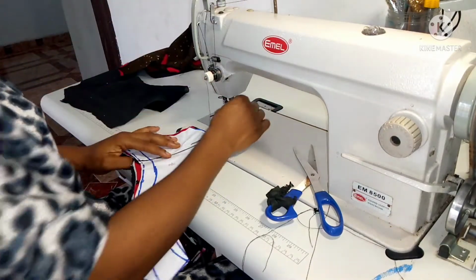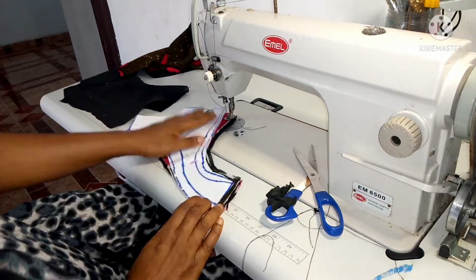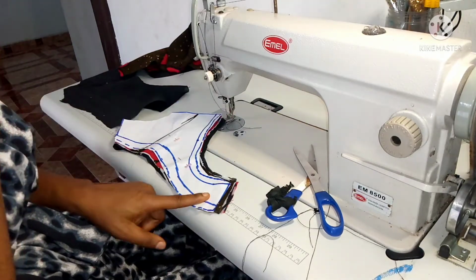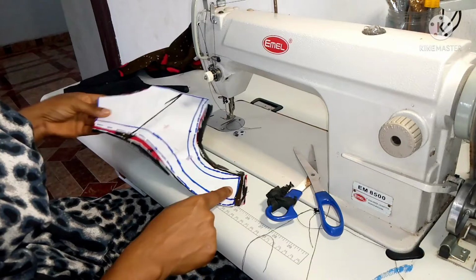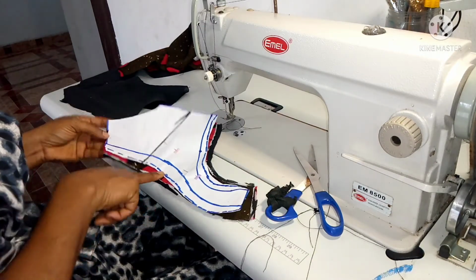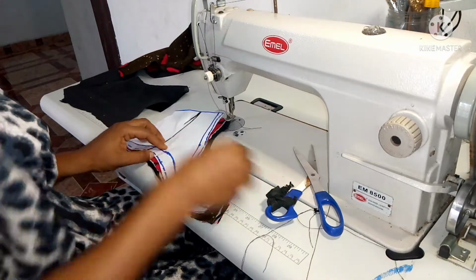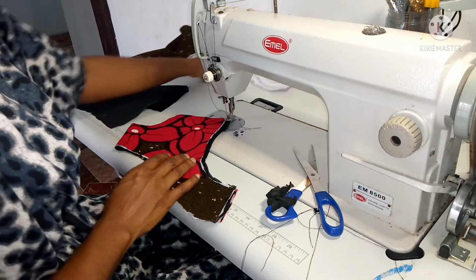So yes, just me bringing my patterns together back to the upper piece, just for me to be sure of the seam allowance which I added, so that I can take away the exact seam allowance. Okay, you can see the actual line, and here's the seam allowance I added, so I can take away the exact allowance. Okay, that is why I brought them back together.